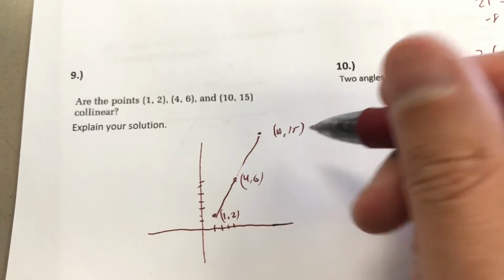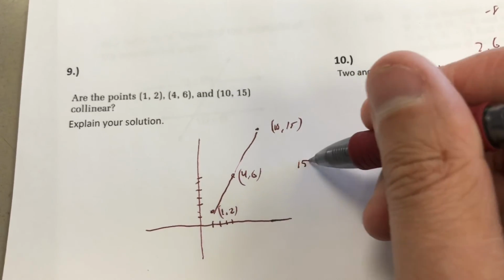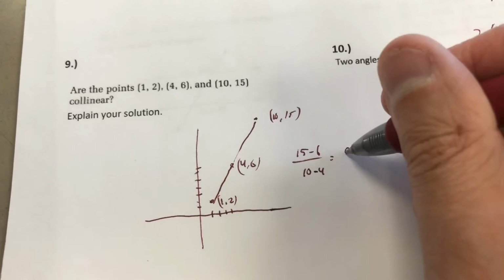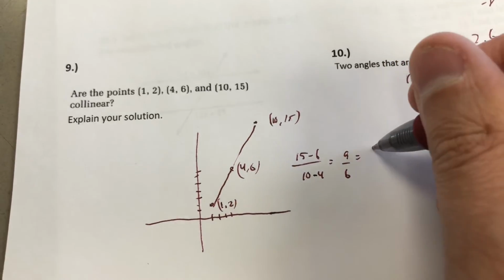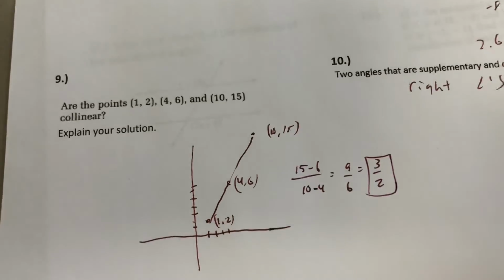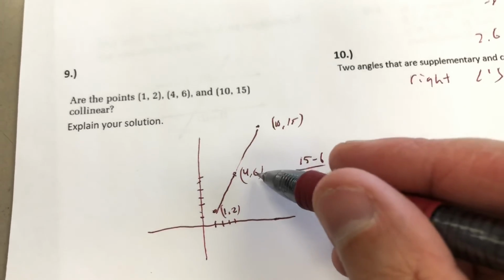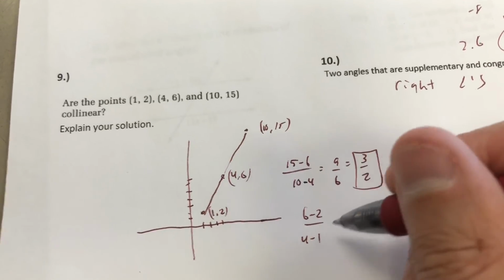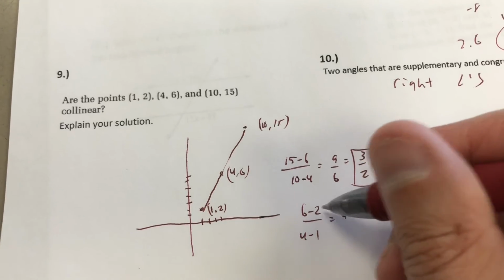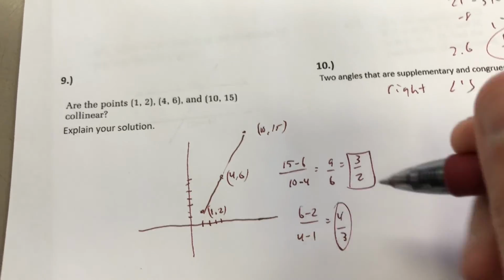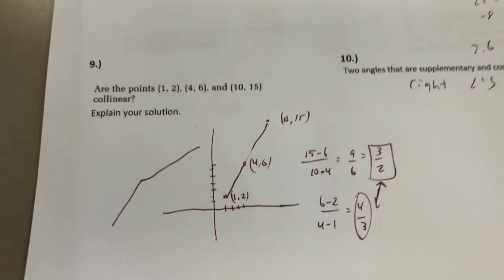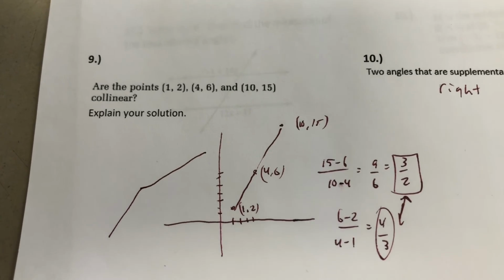So I'll do the slope of this segment here first. y2 minus y1, 15 minus 6 over x2 minus x1. And that's going to be 9 over 6, which is equal to 3/2. Make sure you simplify because you've got to compare your slopes. And then for your second slope, 6 minus 2 and 4 minus 1. And so we get 4 over 3. And no, those are not the same slope. So you basically have a situation where one is sloping one way and one is sloping a slightly different way, and it's not going to be a straight line. All right?